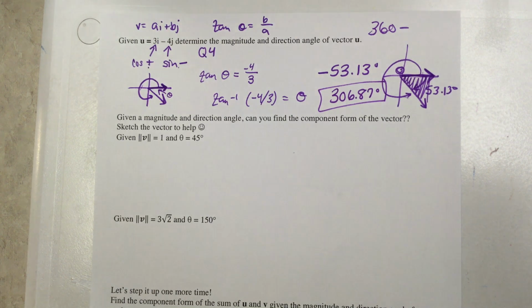Okay, so there were 3 examples. The first thing we looked at today is just notation. If they write it with sines and cosines, you should easily be able to just look at the problem and realize that the magnitude is the number in front. Theta, that's your direction angle.